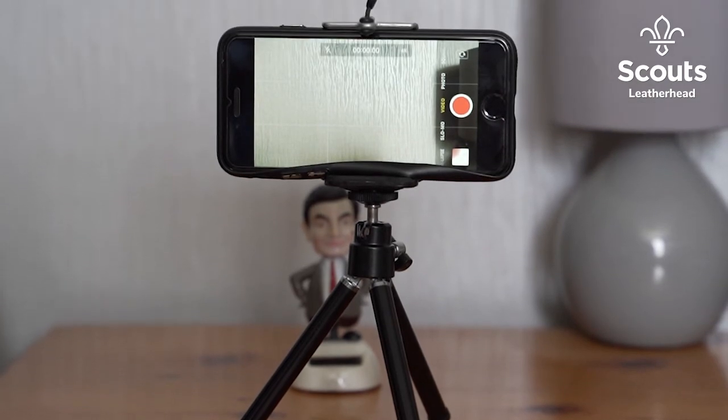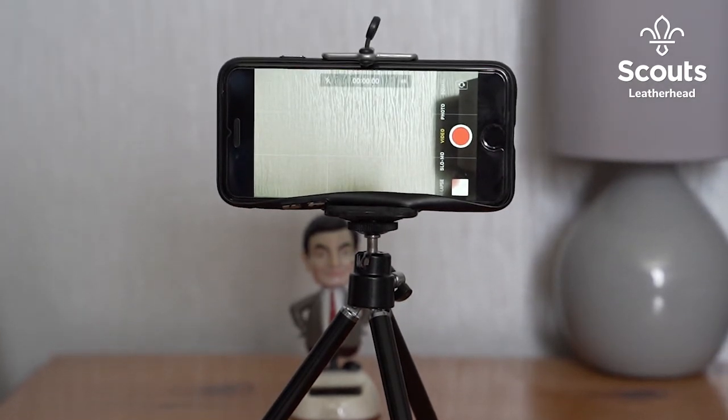Whether you are using a smartphone or a digital camera, you should consider ways to keep it steady. If you have a smartphone, then you can use a small tripod device or something like a selfie stick. If you are using a digital camera, you might have a tripod at home. This will help keep the camera steady.